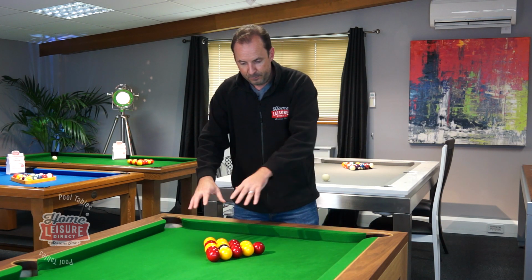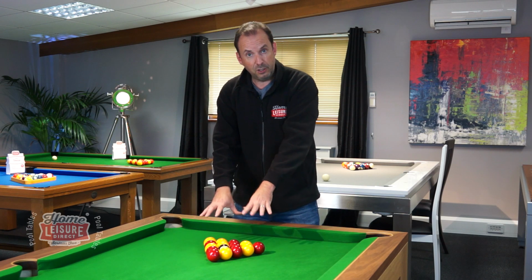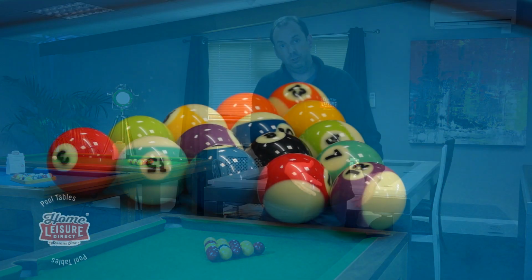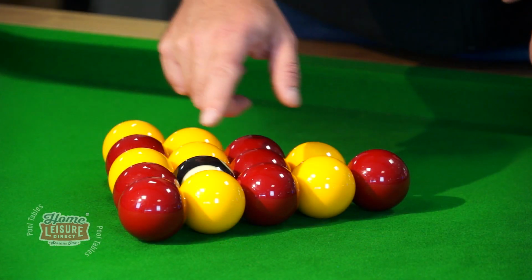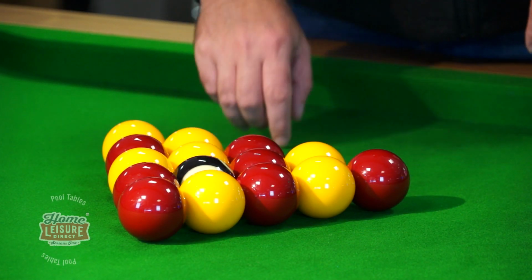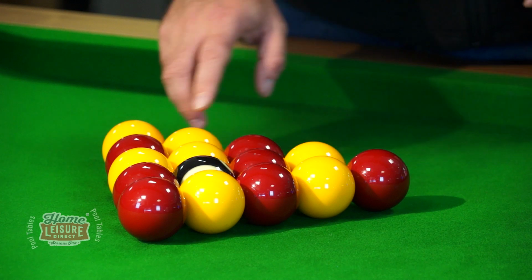It's played either with 2-inch reds and yellows like we've got here, or with American pool balls. So if you've got an American pool table, you can play 8-ball on there, and you'll be using the 2¼ inch spots and stripes style balls. But here in my example, I've got 2-inch reds and yellows with the normal black number 8 ball in there.